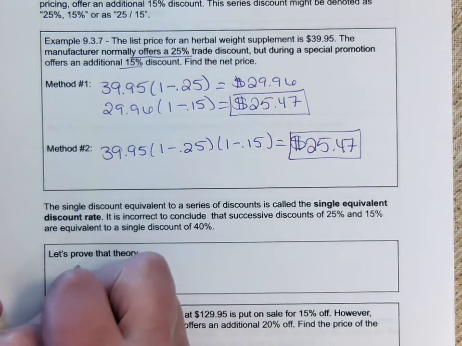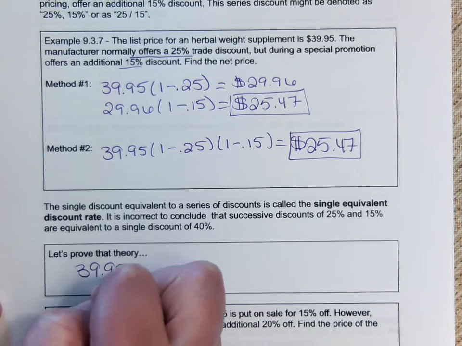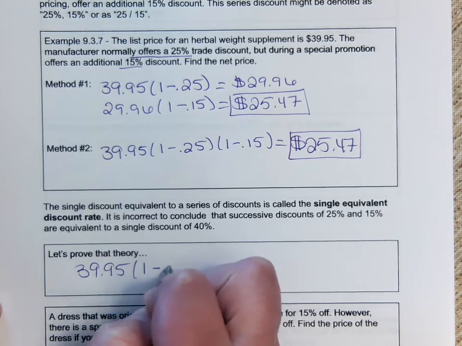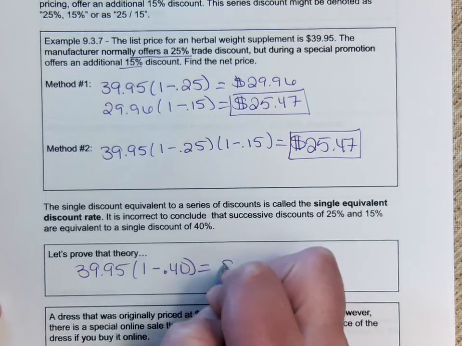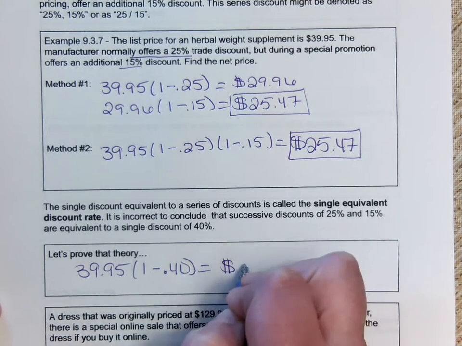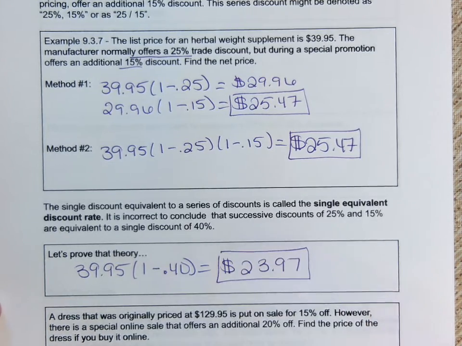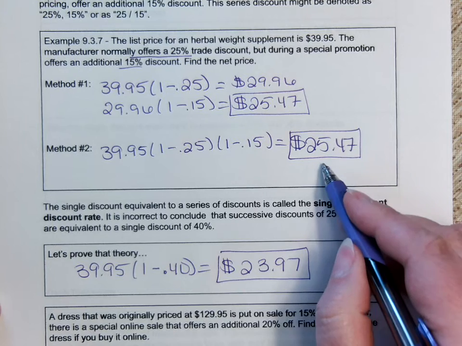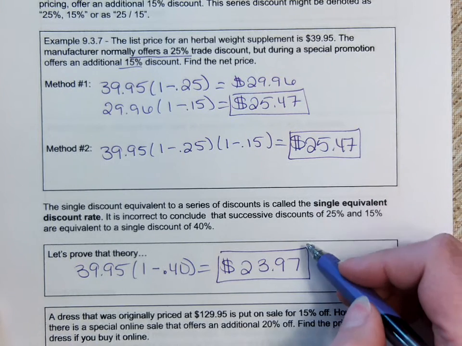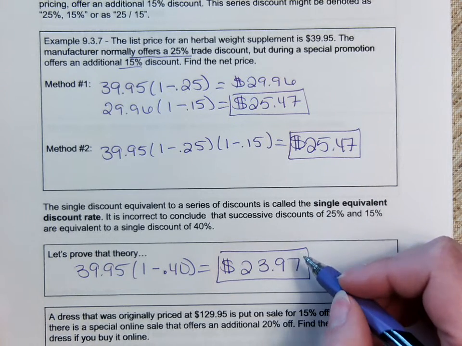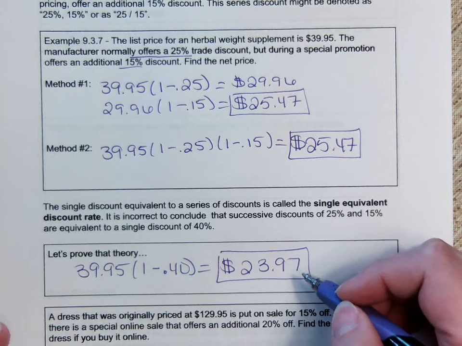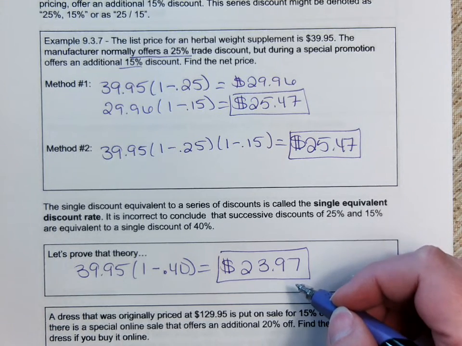So we're going to do $39.95 times 1 minus 0.40, and that gives us $23.97. All right. It's not equivalent to the $25.47. It's actually lower, which the company doesn't want. It's good for you, but not good for the company.